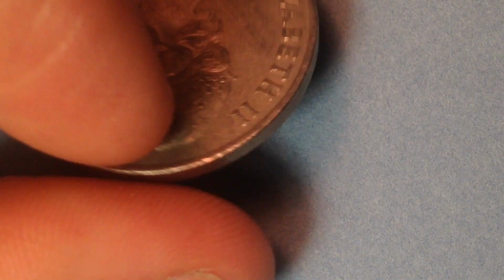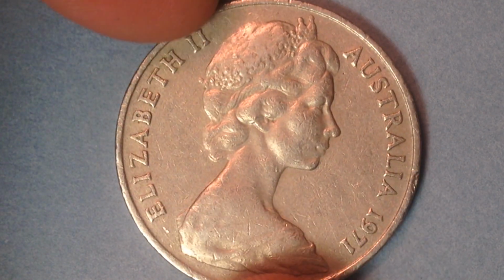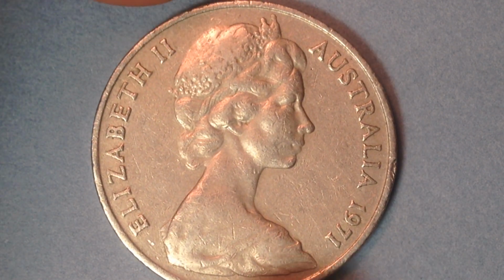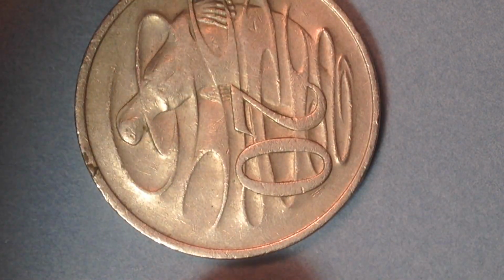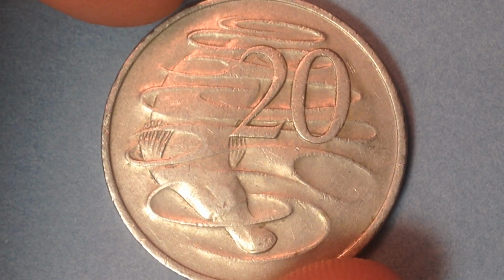Now, since you haven't seen the obverse in a little while, here's the obverse side of the coin. We see Queen Elizabeth II and Australia, and then the date. Now, this one happens to be dated 1971, but I'm just going to use 1981 as the benchmark for all of these coins. Now, two more coins to go.